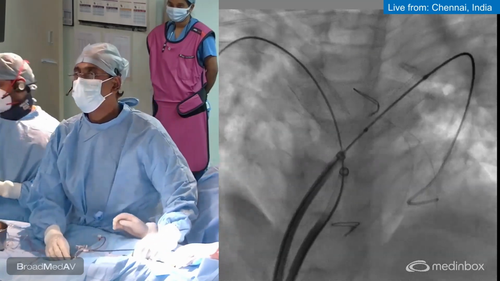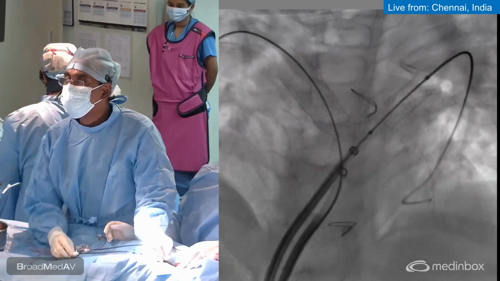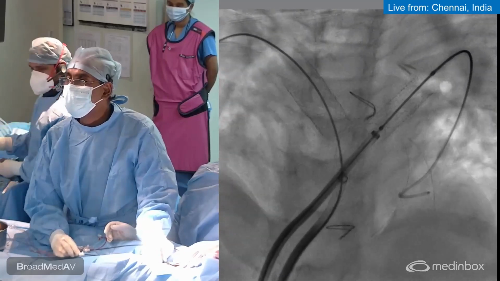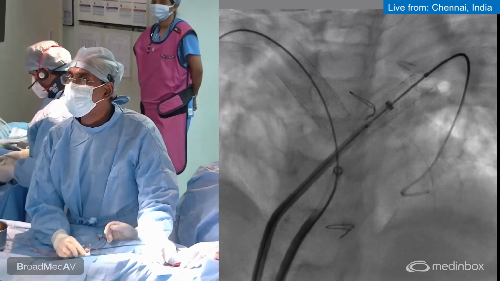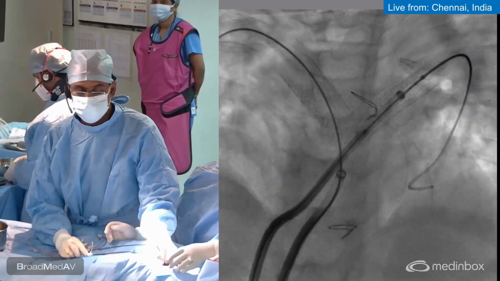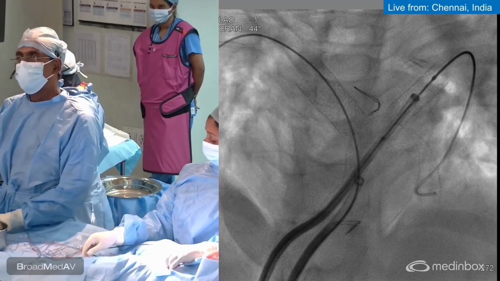let's get a 12 by 2 Mustang ready. It's fully deflated. So can you hold it?